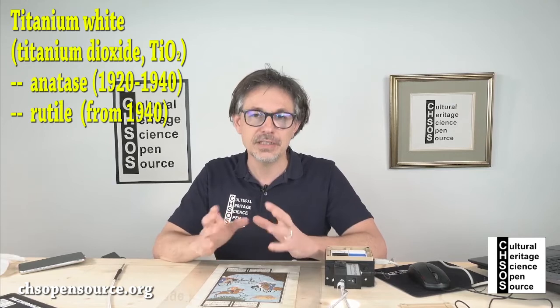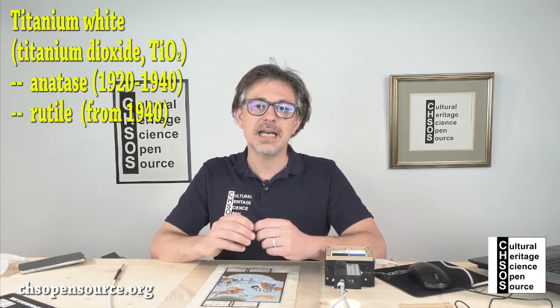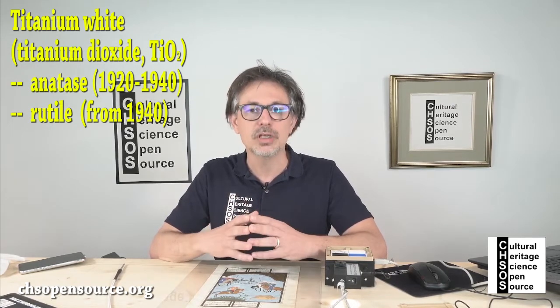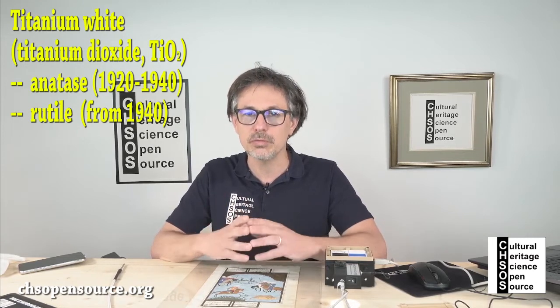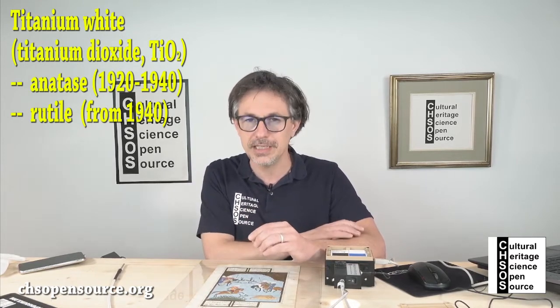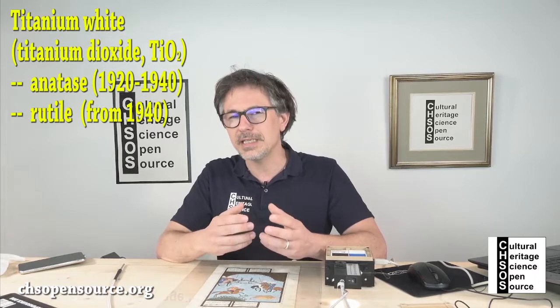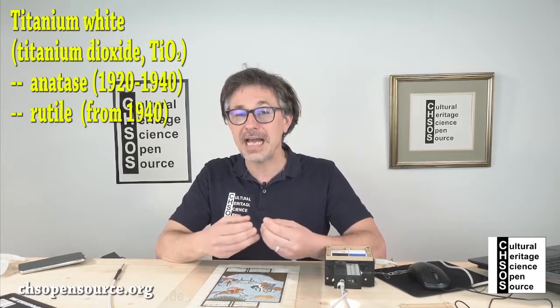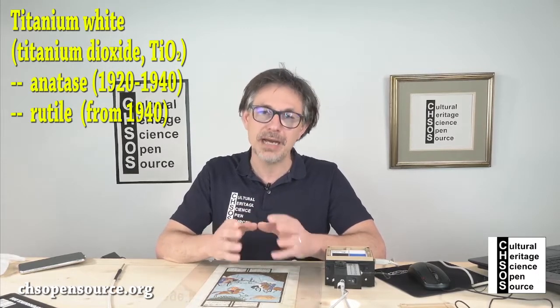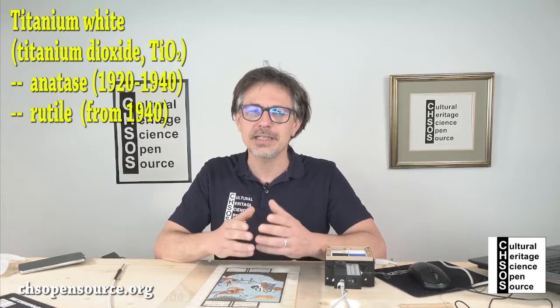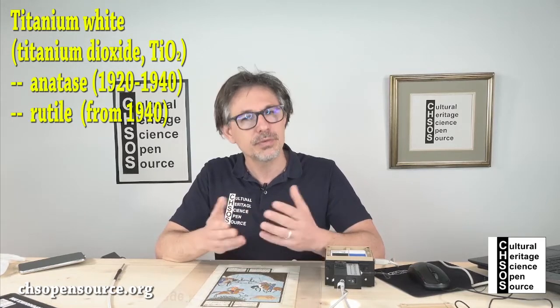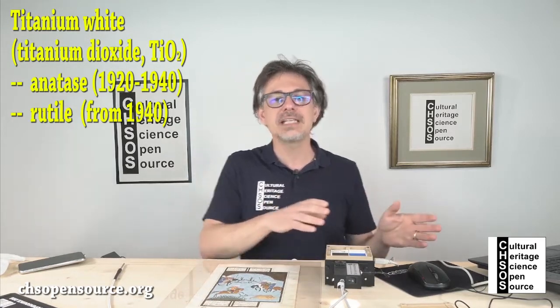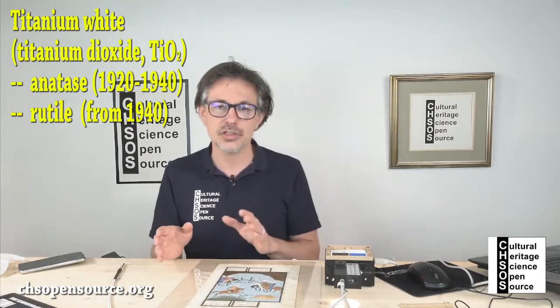After the 1940s, there was a new recipe to make the production of rutile cheaper and more affordable, and since rutile also had a better hiding power and was more chemically stable, it was preferred. So from the 1940s, the production shifted toward rutile.